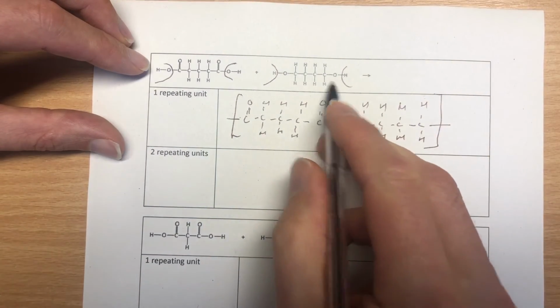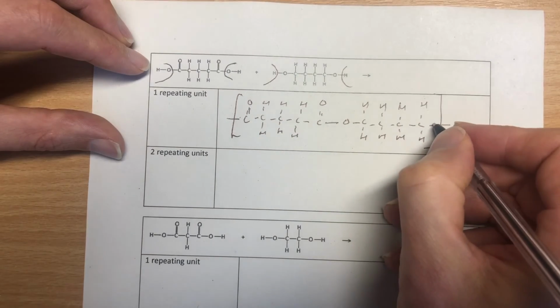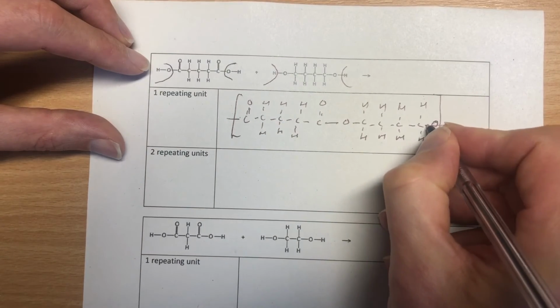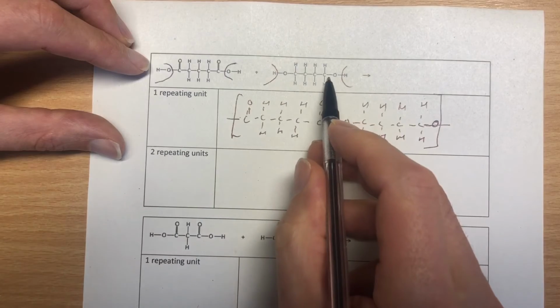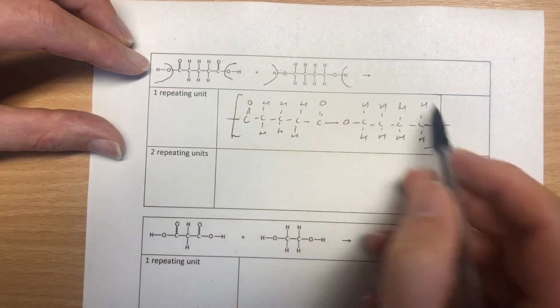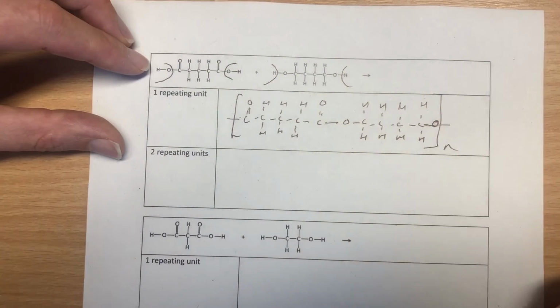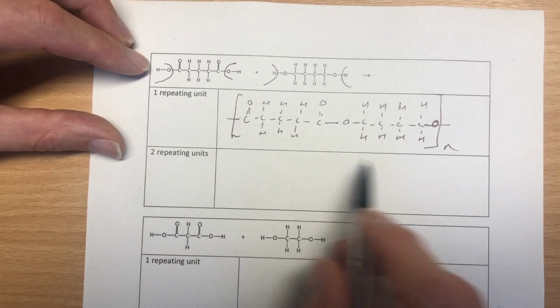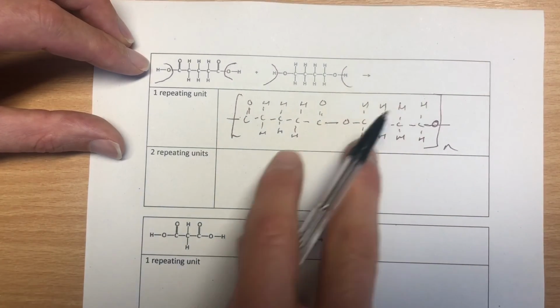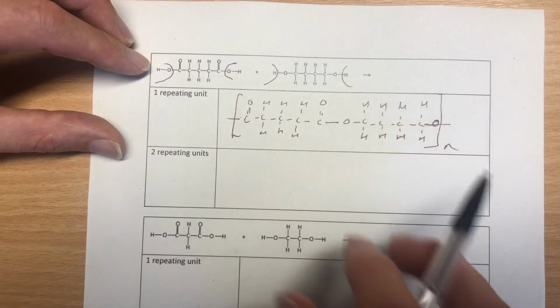Okay, so I forgot my oxygen there. There was no oxygen there, was there? That's better. See how it's easy to make a mistake, isn't it? Carbon to oxygen, and then the bond goes through the brackets, N times outside. 2 repeating units, you have to do it a bit smaller because that's just 1 repeating unit. You need to do that once, twice.